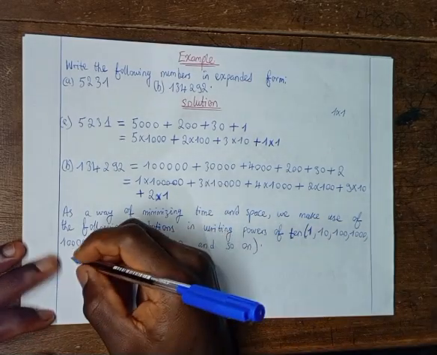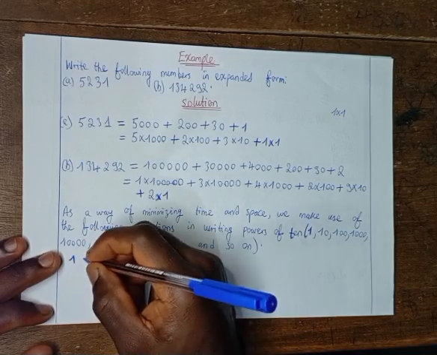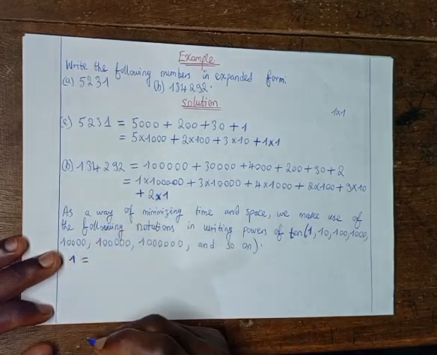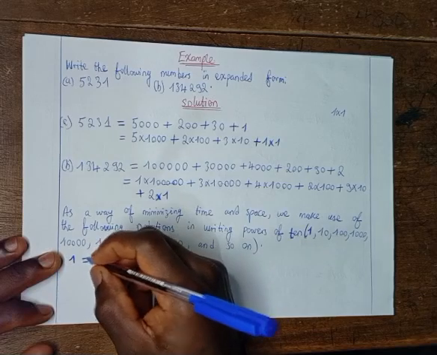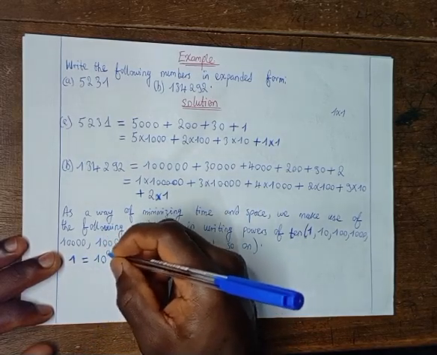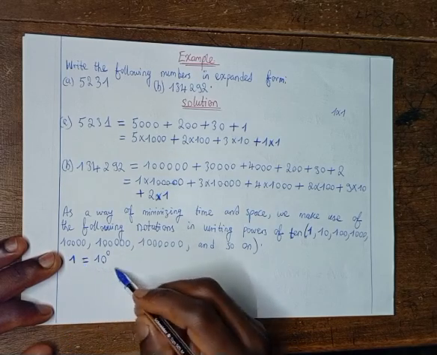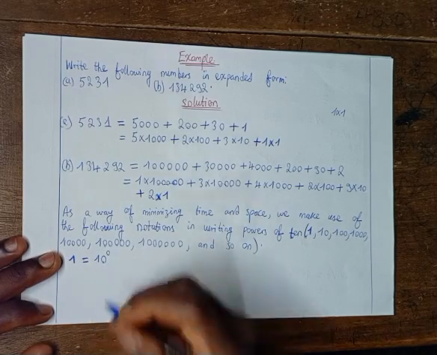Next, if we have the number 1, you see 1 has no 0. In index form, we write it as 10 to the power 0. That means when you have a 1 with no 0, you write it as 10 to the power 0.